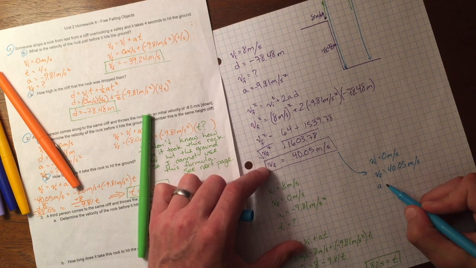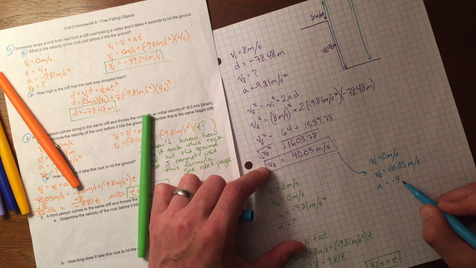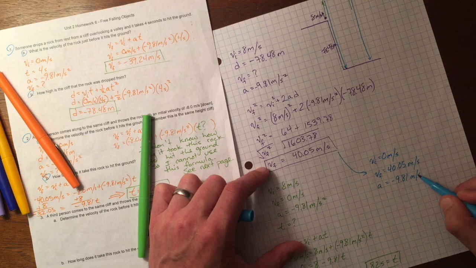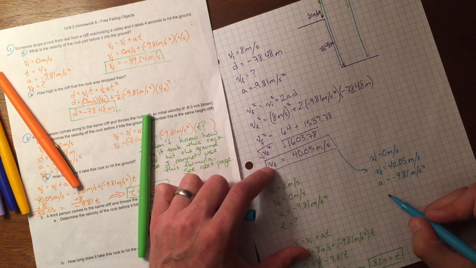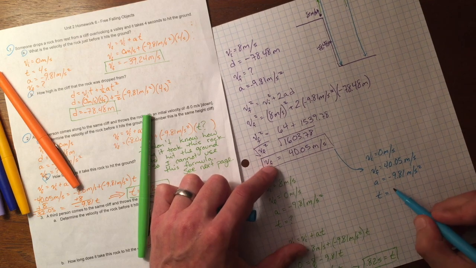We know our acceleration for all objects falling on Earth, 9.81 meters per second squared, and we're looking for our time.